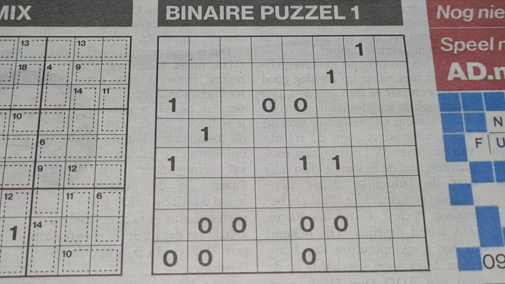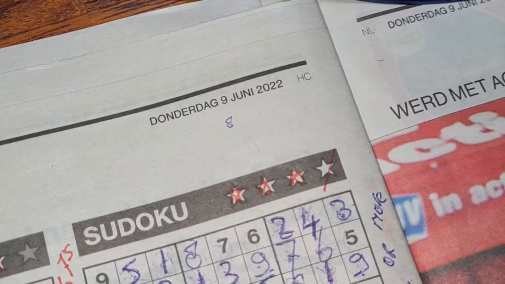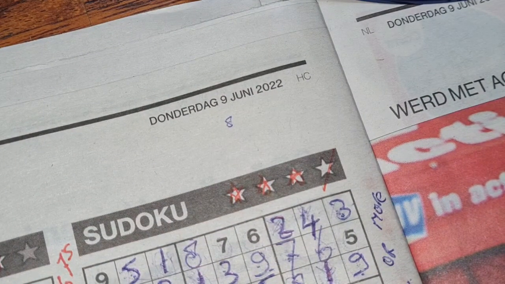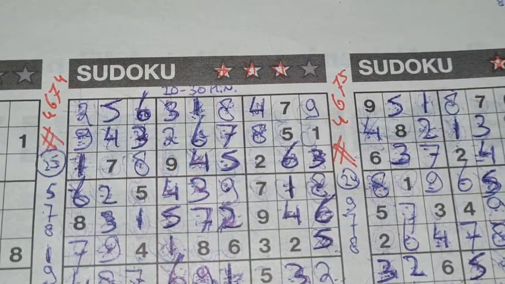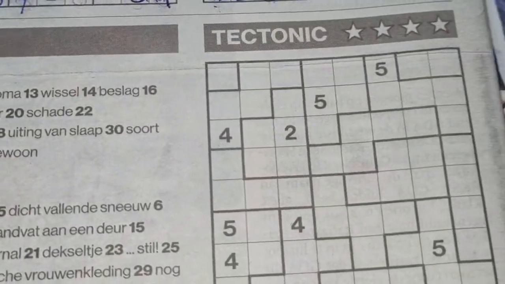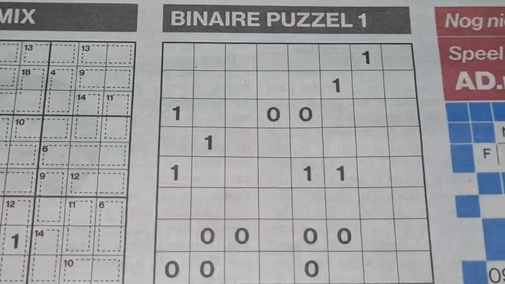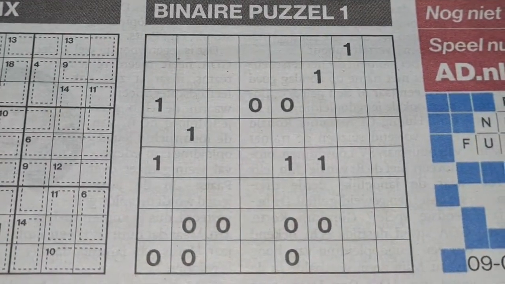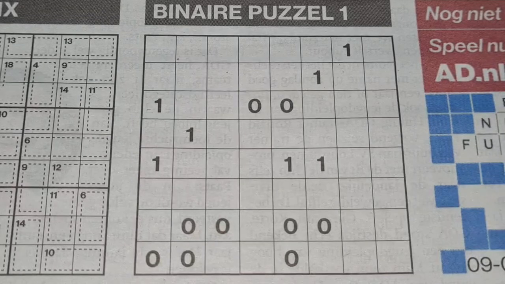We have a binary here in this additional of today's newspaper of Thursday, June the 9th, 2022. I've already solved 2 puzzles: Sudoku with 3 stars, Sudoku with 4 stars. 3 puzzles are left: the tectonic with 4 stars, Killer Sudoku, but it's now binary time. Alright, binary time.